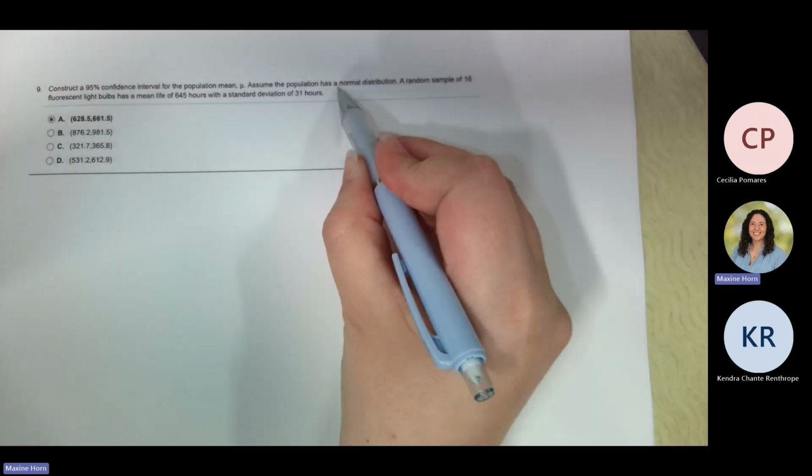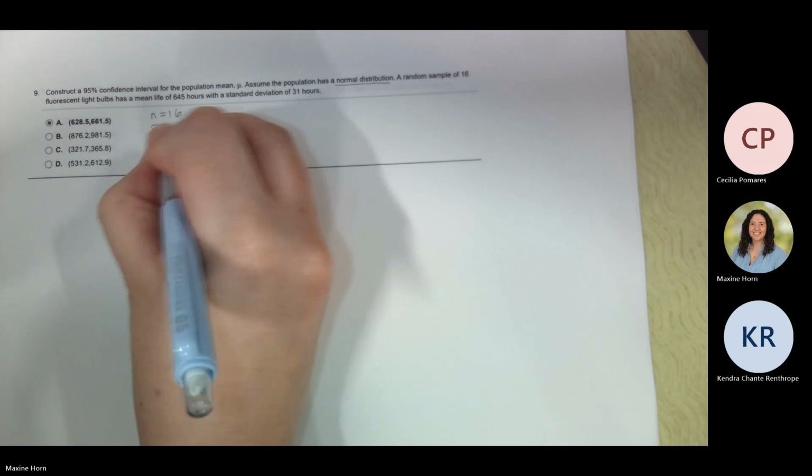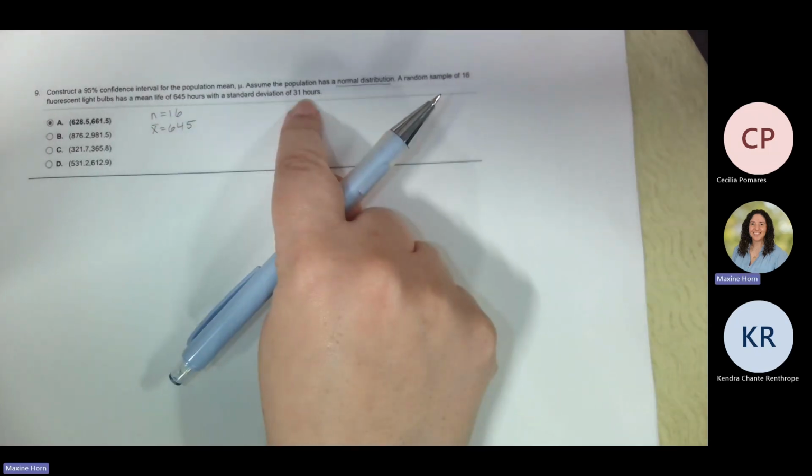Okay. Number 9, construct a 95% confidence interval for the population mean. Assume the population has a normal distribution. Great. A random sample of 16 fluorescent light bulbs, n = 16, has a mean life of 645 hours with a standard deviation of 31 hours.